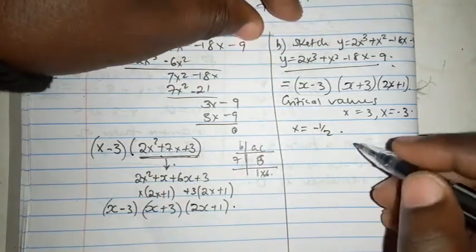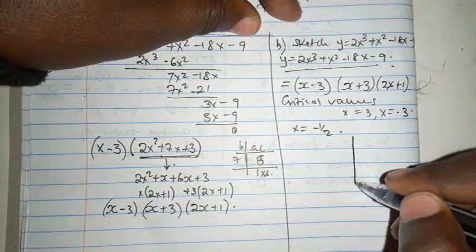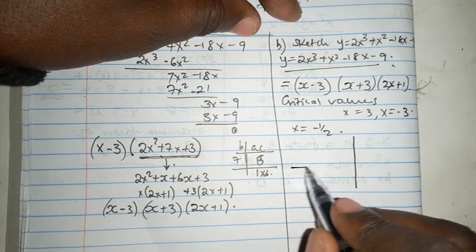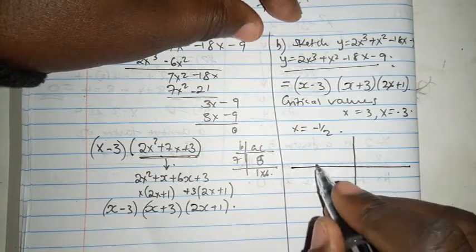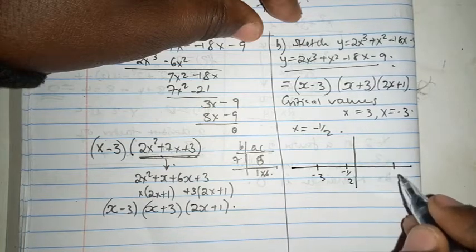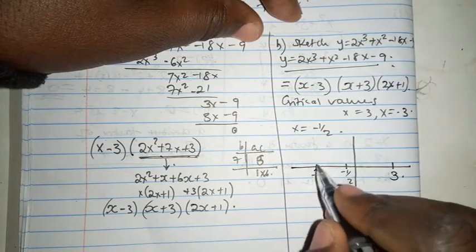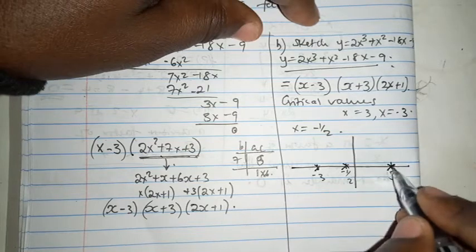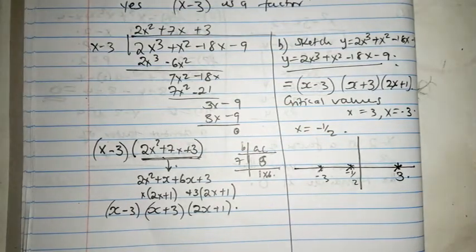These are the critical values, where the graph cuts the x-axis.